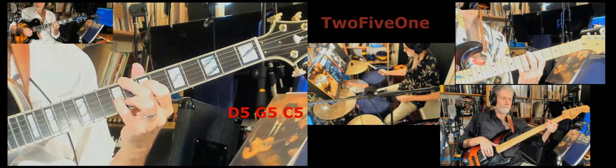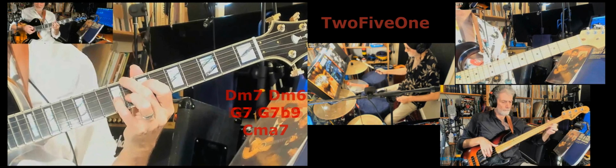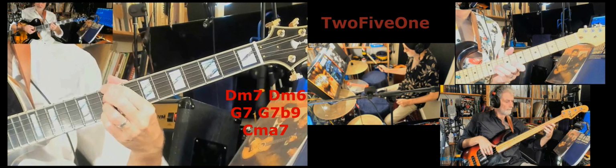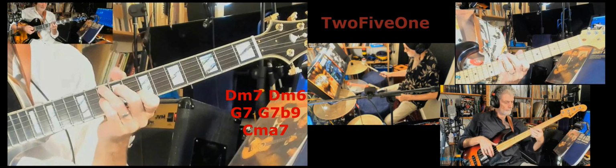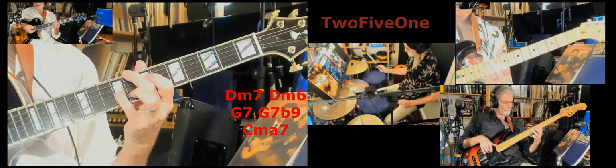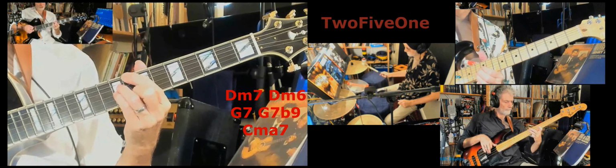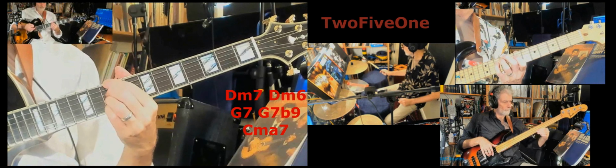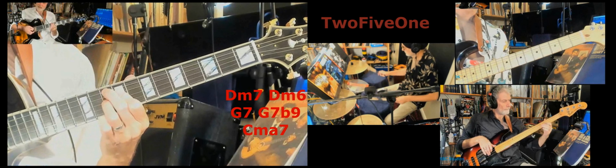These ones with the inner voice that move around, I think sound really good, and they really suit the guitar. D minor 7, D minor 6, G7. Another use of the G7 flat 9 I'll show you. D minor 7th, G7 flat 9.